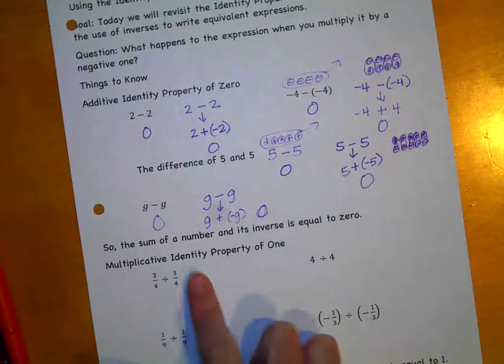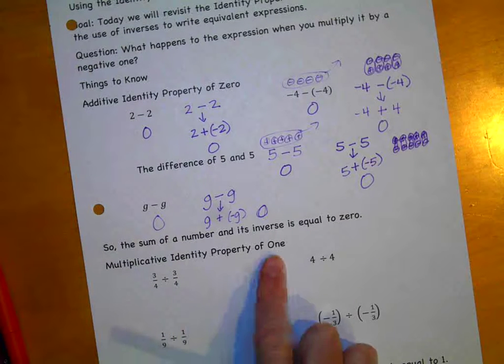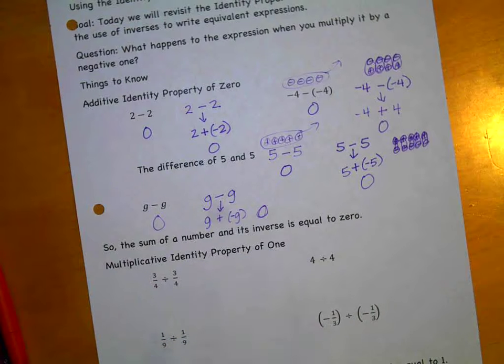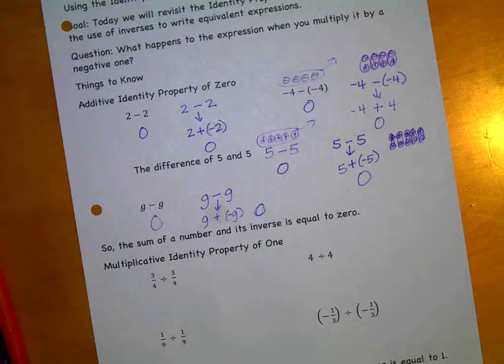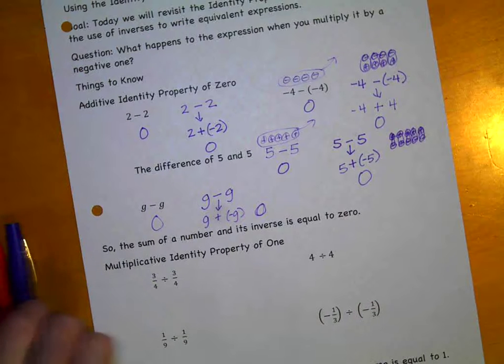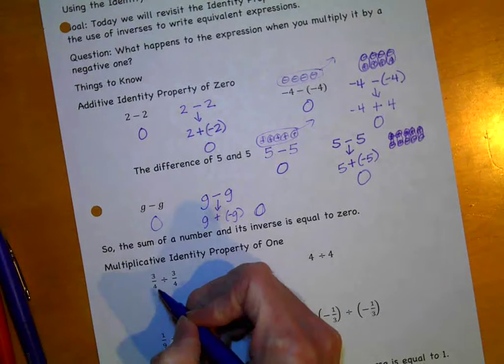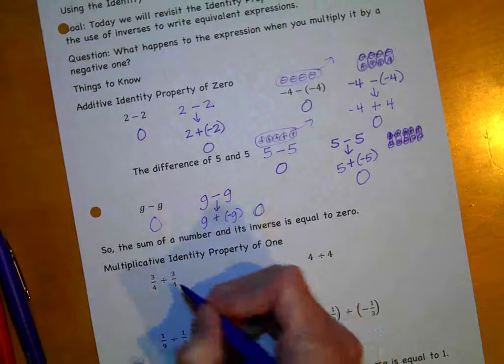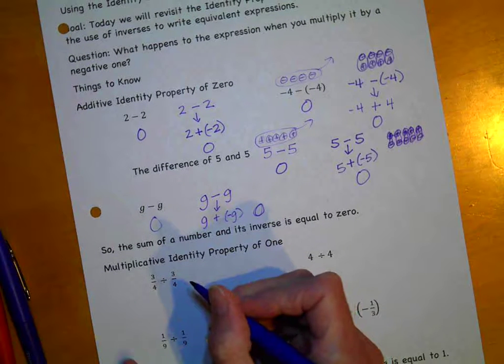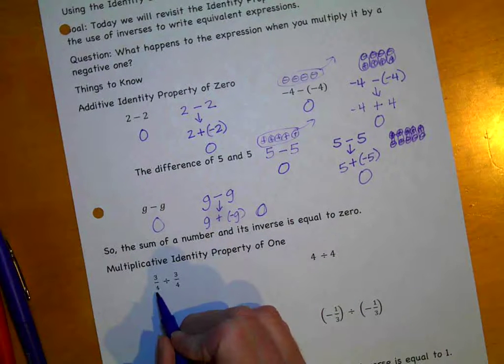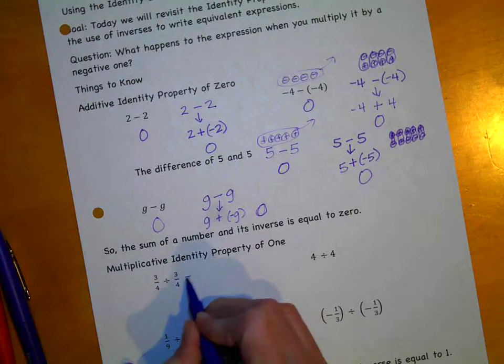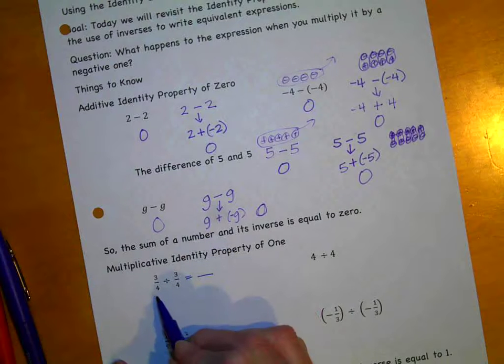Okay, so now let's try the multiplicative identity property of 1. The multiplicative identity property of 1 has the same thing. So we have 3/4 divided by 3/4. We have learned that division is the same thing as multiplying by the reciprocal, but you also know how to divide fractions by fractions, because if you have the common denominator, then you just get to divide straight across.